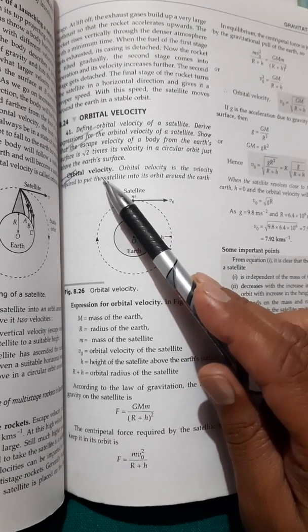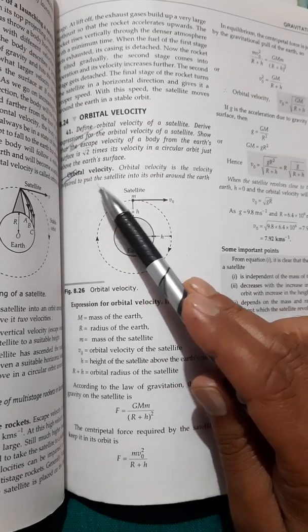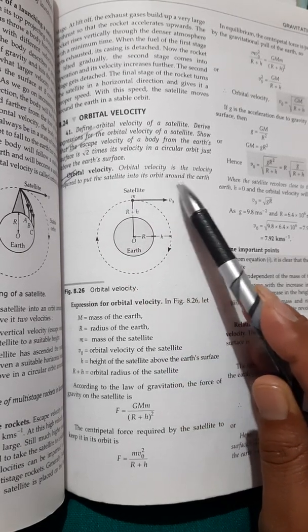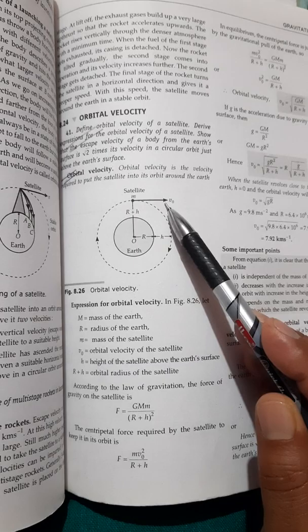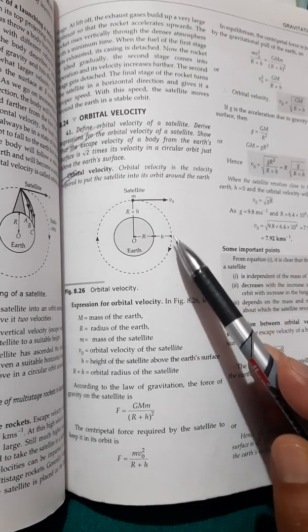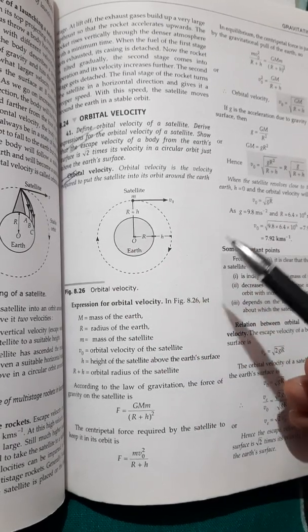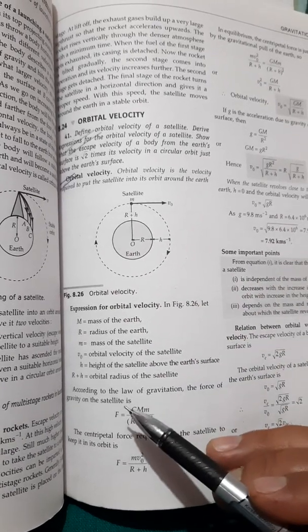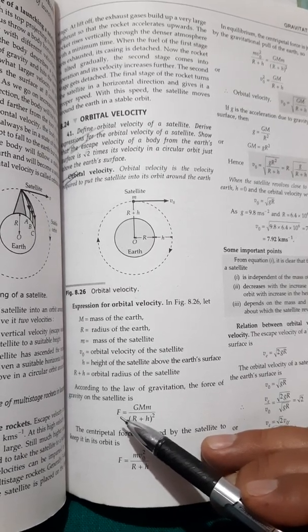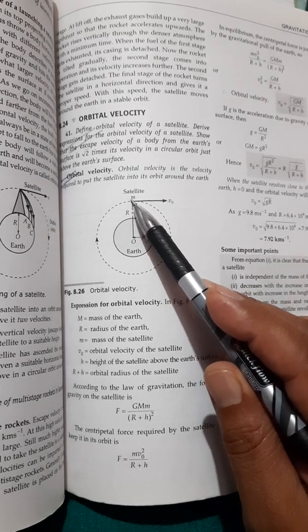So what is orbital velocity? The velocity required to put the satellite into the orbit around the Earth is called orbital velocity. Understood? So due to this orbital velocity only, the satellite is experiencing what? Centripetal force. But according to the law of gravitation, suppose a satellite is here which has mass m.